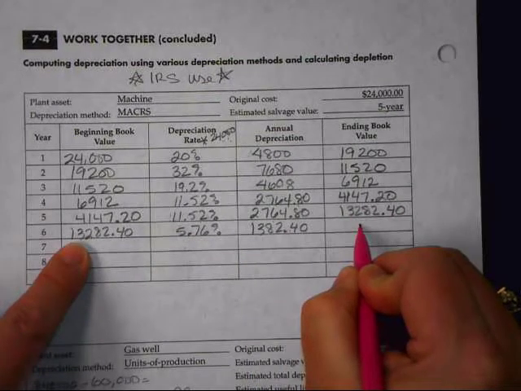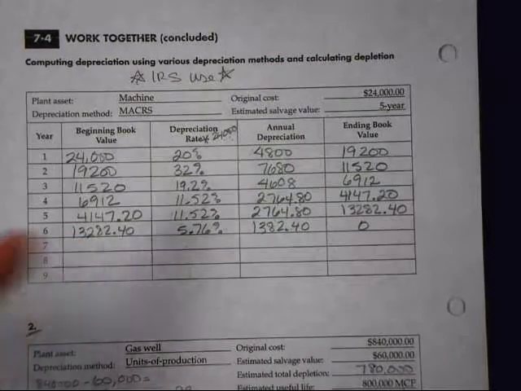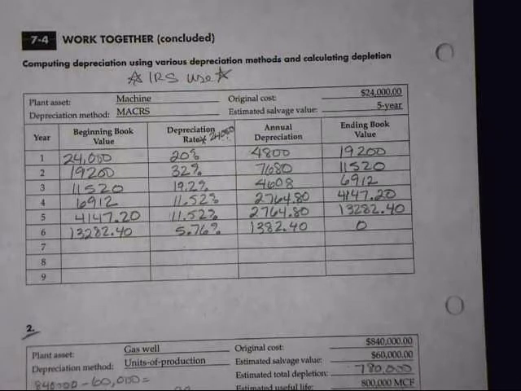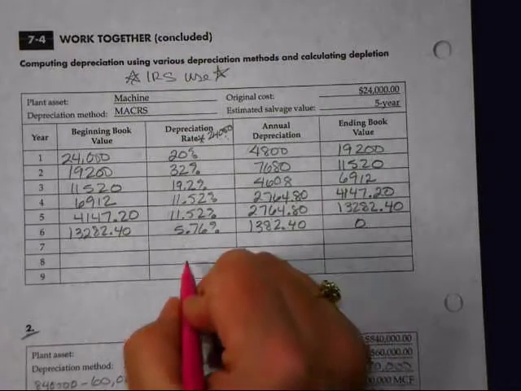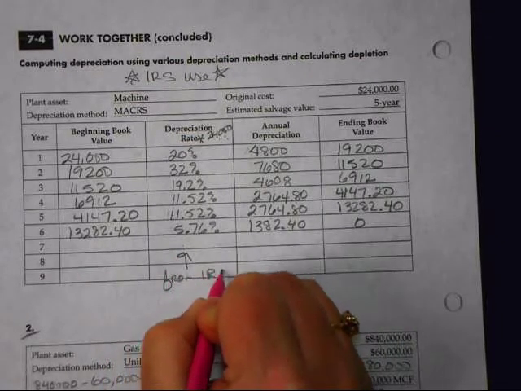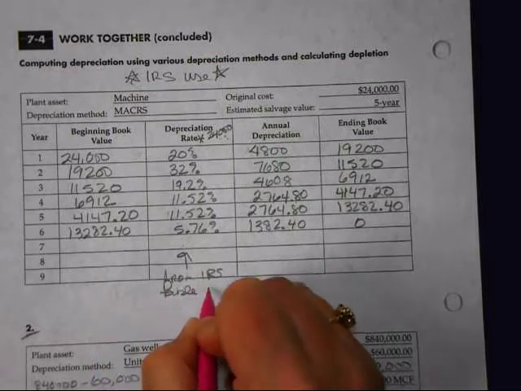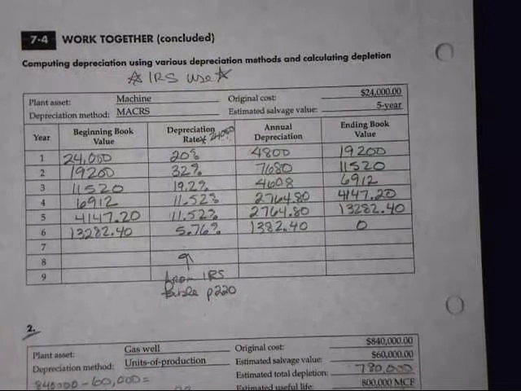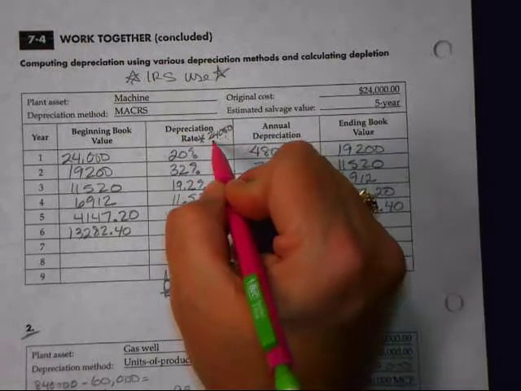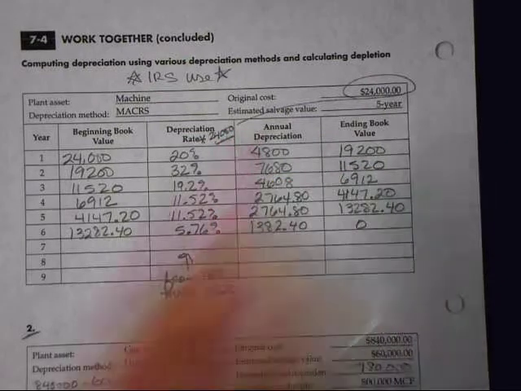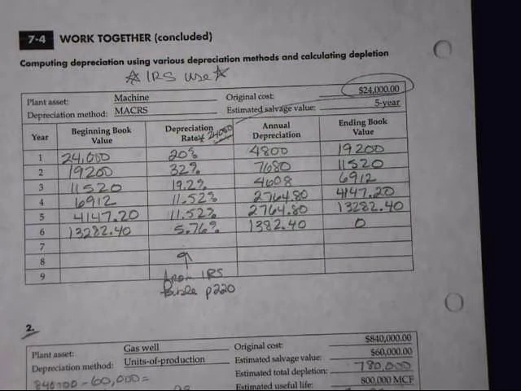Therefore, that should end up being 0. They don't want a salvage value either. You have to depreciate it all the way down to 0 for tax purposes as well. So these percentages come from the IRS table on page 220 in your book, and remember to always use the cost when multiplying. Sorry for my mistake.